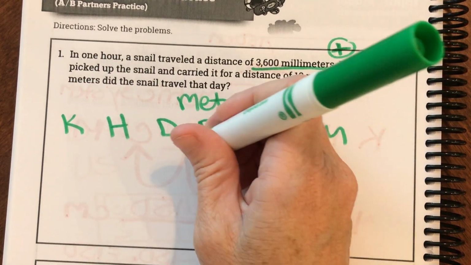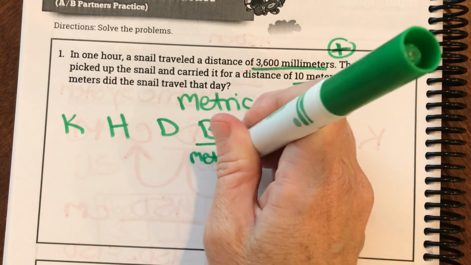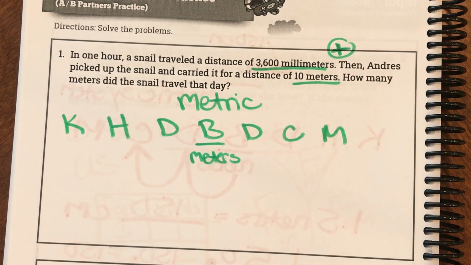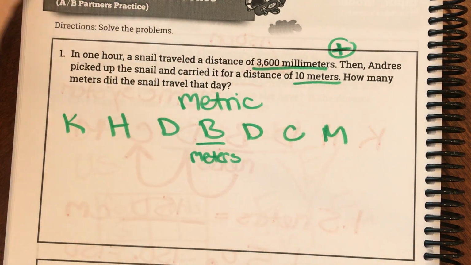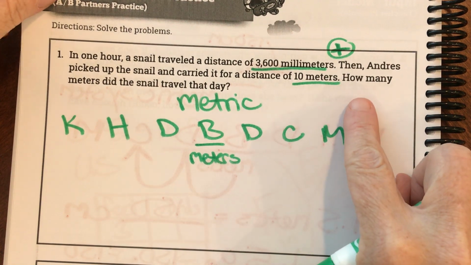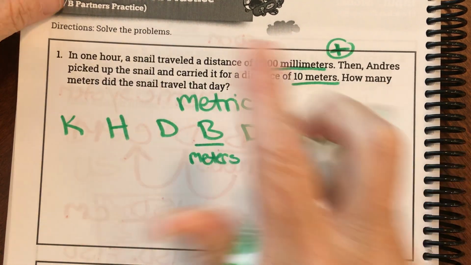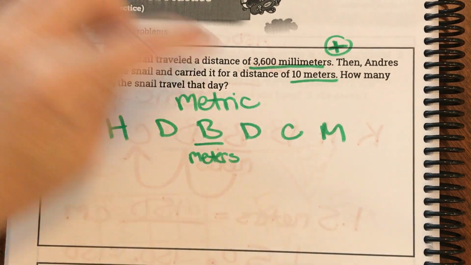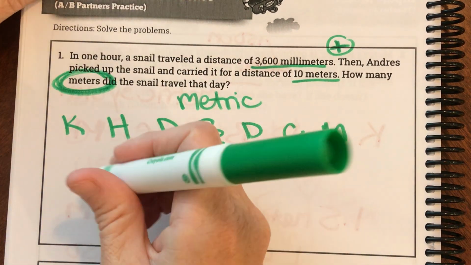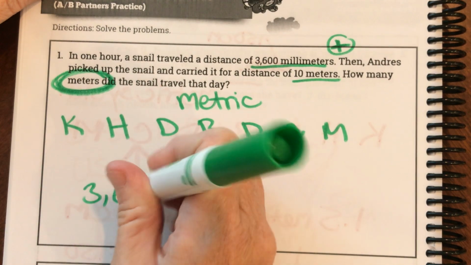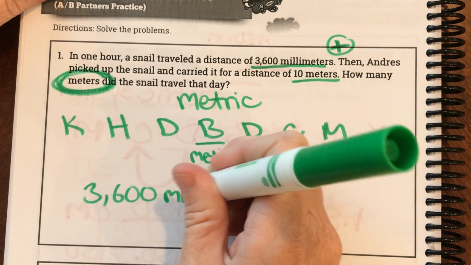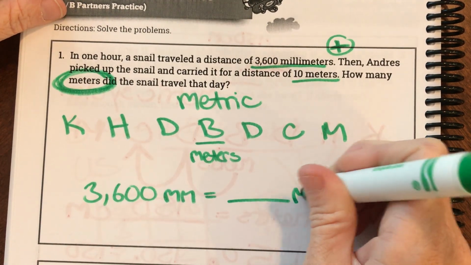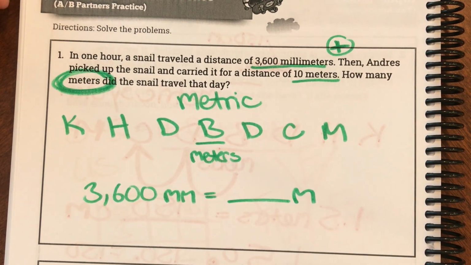And our base measurement for length is meters. Okay, so we could change either one of them. Oh, I'm sorry, we can't. It says how many meters. They want our answer in meters, ladies and gentlemen, so we have to change the millimeters. So we need to know 3,600 millimeters equals how many meters? That's what we need to know.